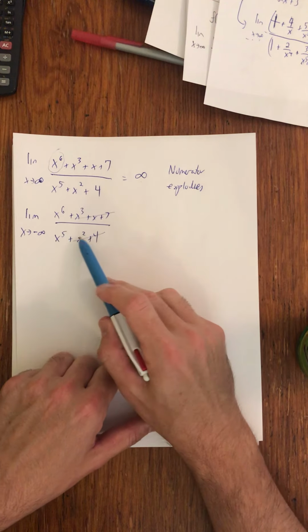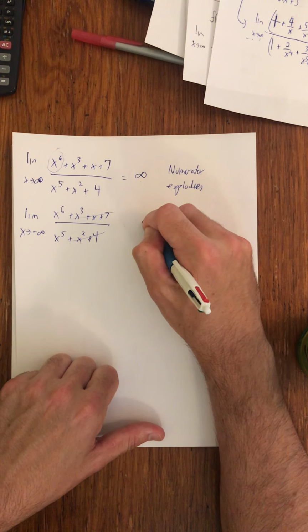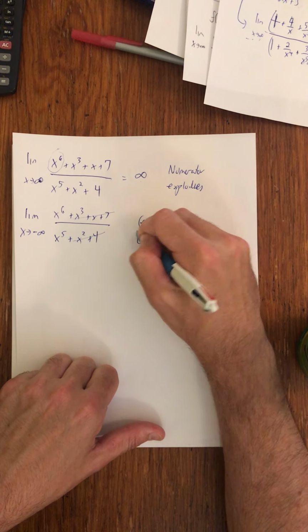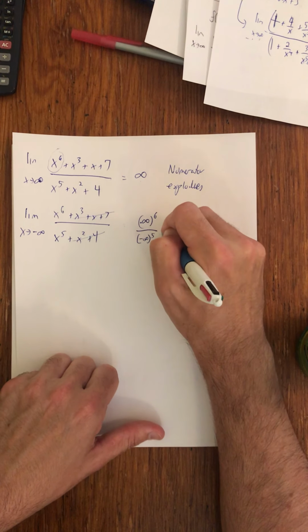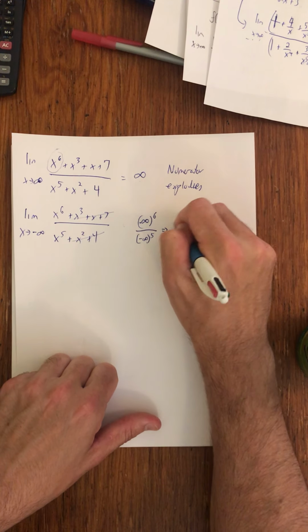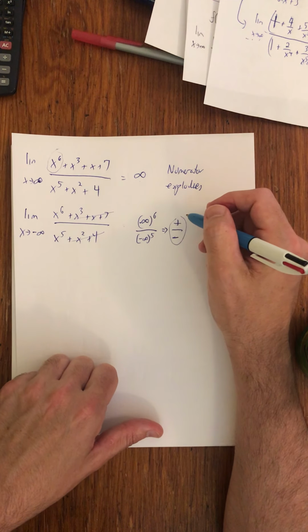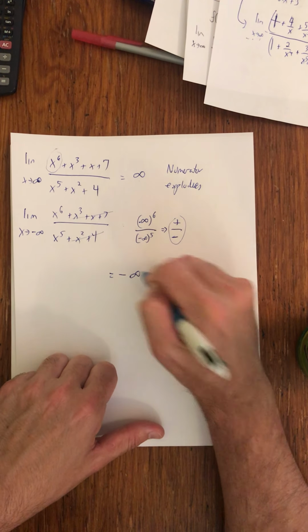We know they're going to infinity slower, but if we look at this, what I'm going to end up with here is negative infinity to the 6th over negative infinity to the 5th, and what I'm going to end up with there is a positive over a negative. And so that's going to mean that the whole expression will be negative. So here the answer is negative infinity.